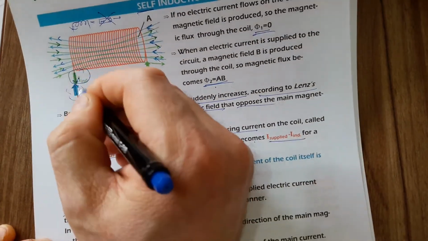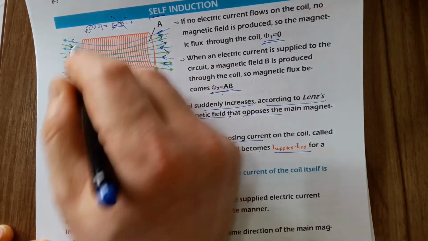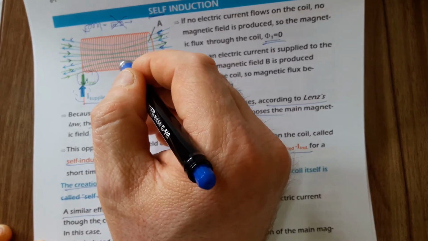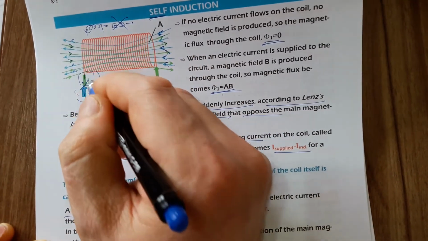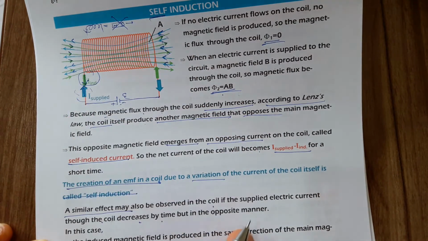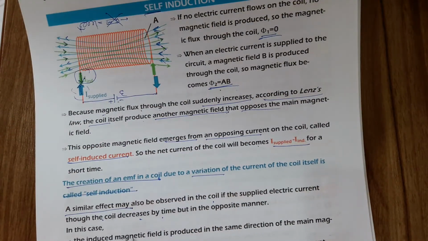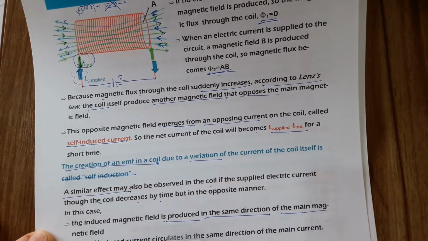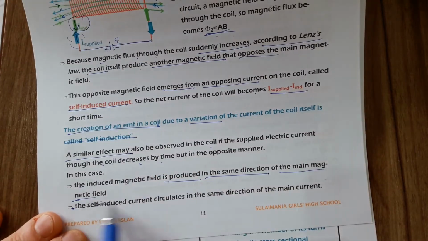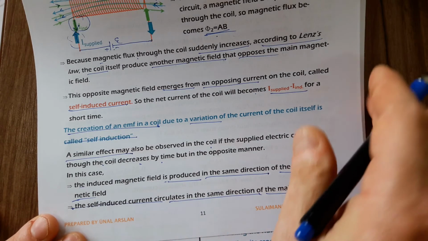If you decrease the electric current this time, the coil reacts to this decrease and induces a current in the same direction as the supplied current or applied magnetic field. So the induced magnetic field is produced in the same direction as the main magnetic field. So this self-induced current circulates in the same direction as the main current in this case.